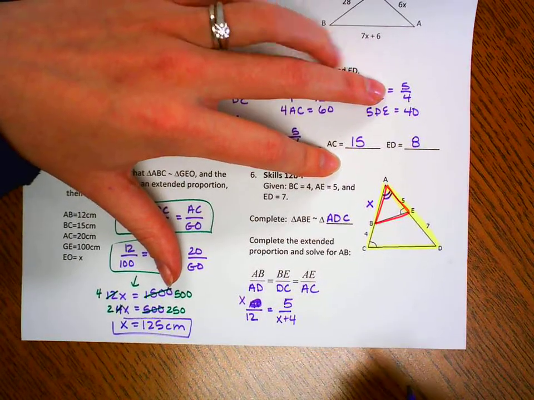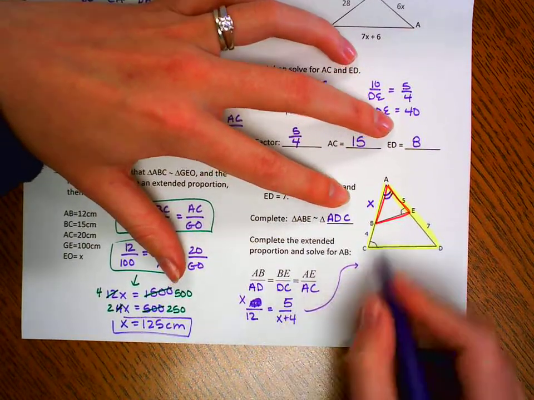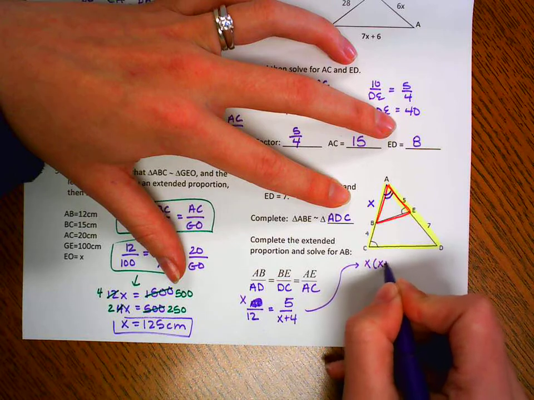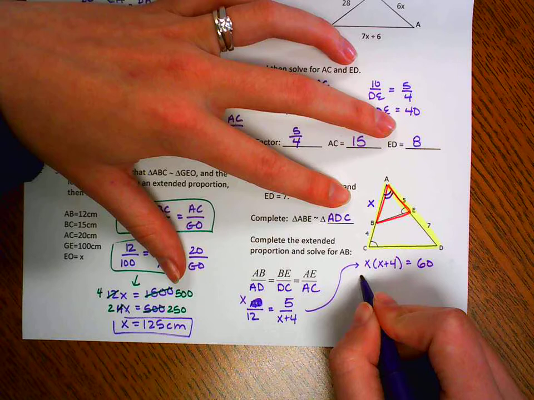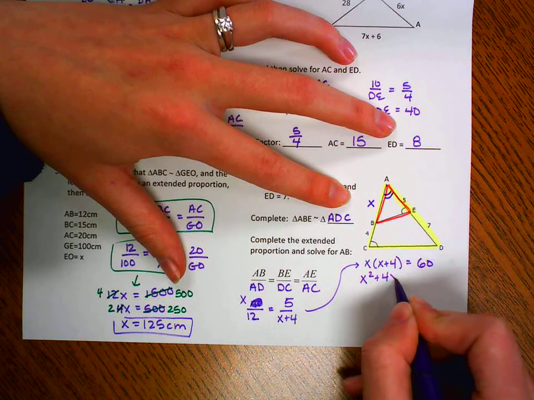So now what I need to do is cross multiply. So that's what I'm going to do here. When I do that, I get X times X plus 4 equals 60, or 12 times 5. So that's going to be X squared plus 4X equals 60.